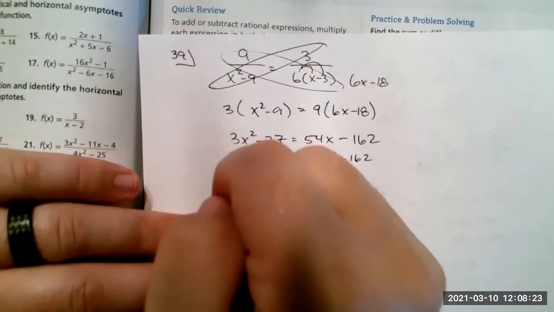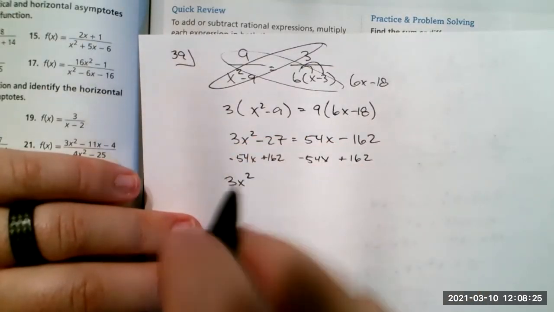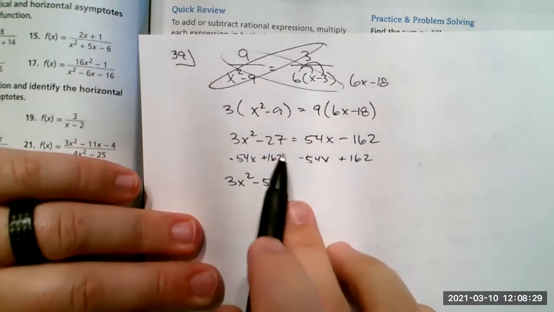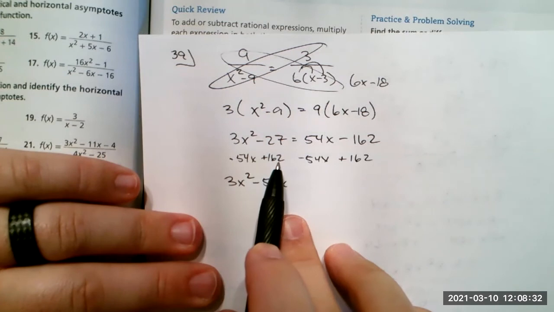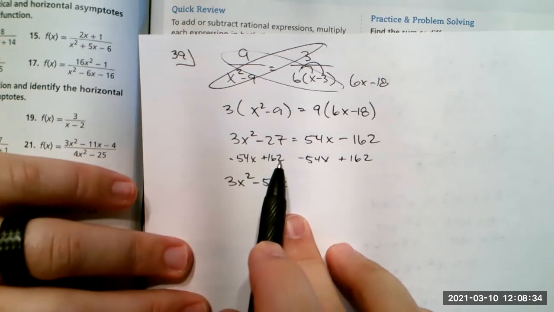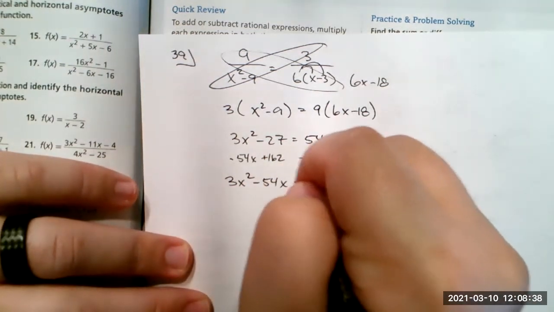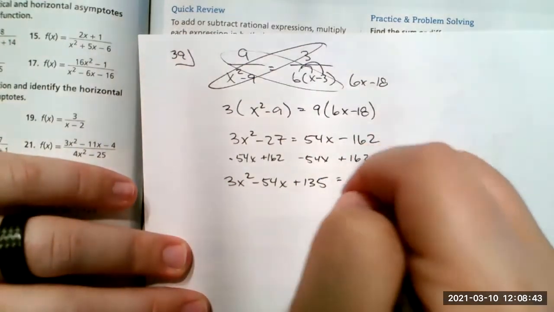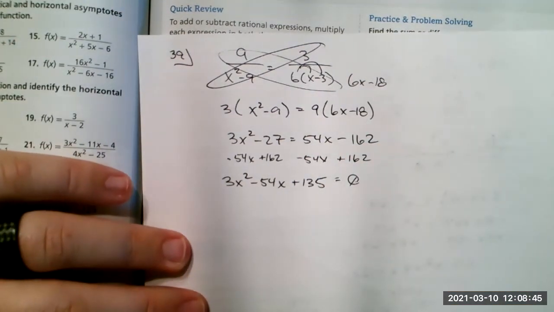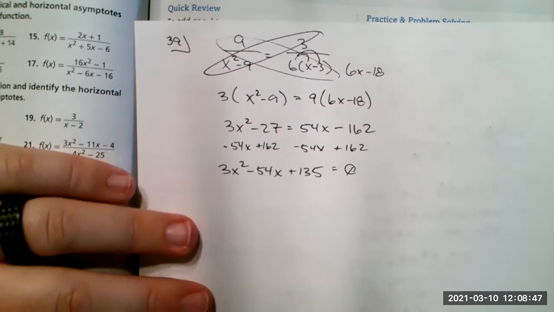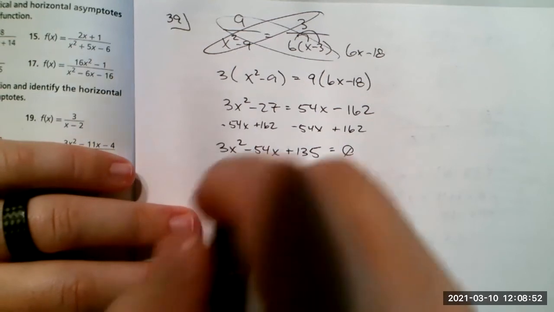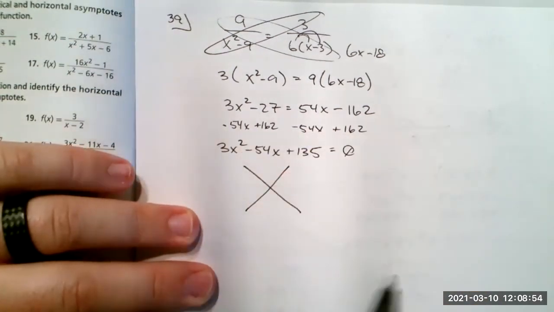So that gives me 3x squared minus 54x. Negative 27 plus 162, that's 135. I think that's right. And that's equal to 0. It doesn't look like there's a GCF. Wow, this is a doozy. So I'm going to go ahead and factor this.